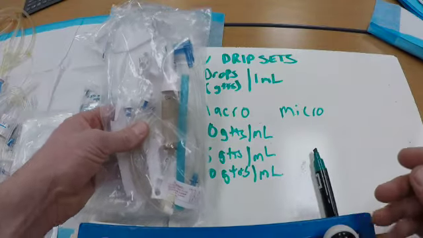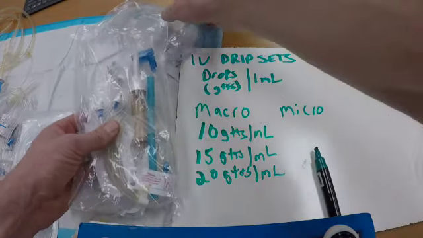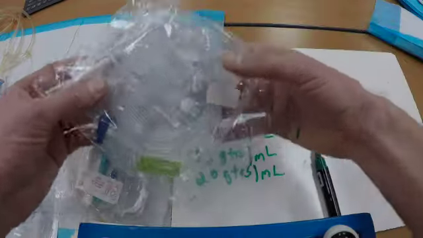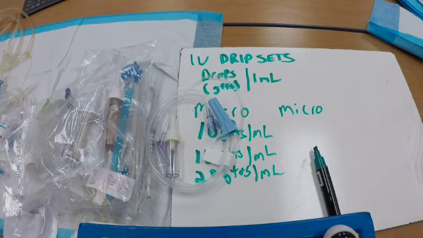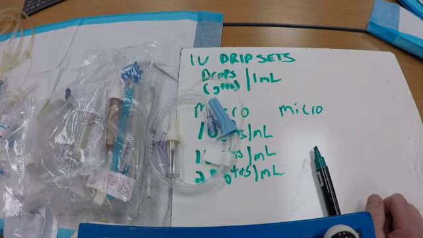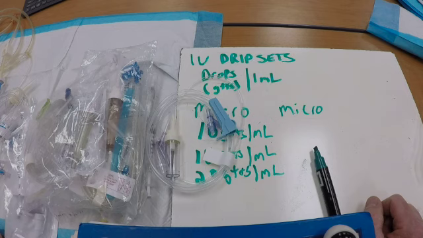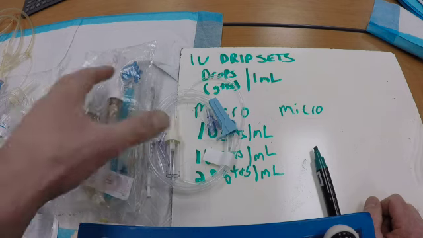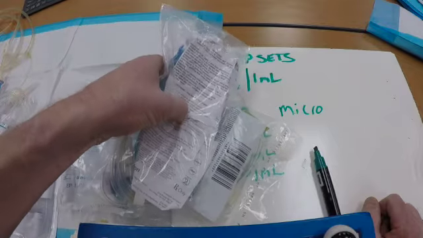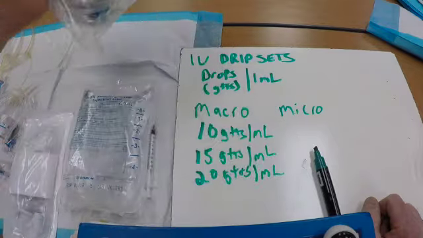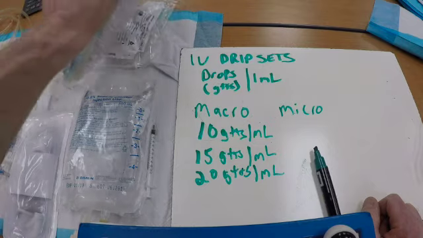Now if you look at the drip chambers on all of these, you can't really tell just from the drip chamber. Once you take the macro drip set out of the package, there's no way to know what type of drip set it is. It's kind of like taking a medication out of a vial. These aren't color-coded. There's nothing standard, at least that I know about. Once this comes outside of the package, if it's the macro drip set, you're not going to know how many drops per milliliter that is. So when you're infusing fluid.